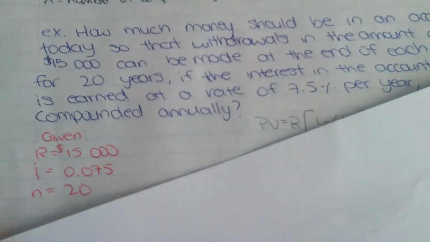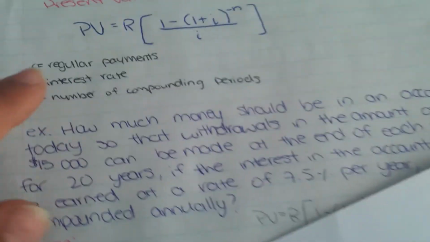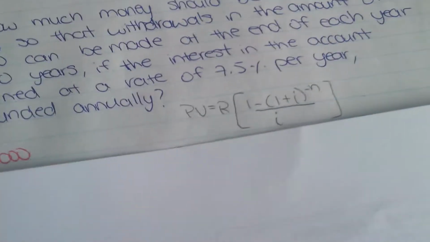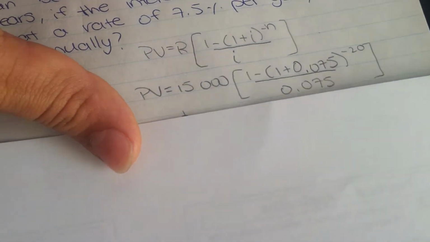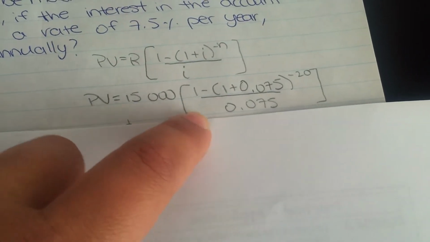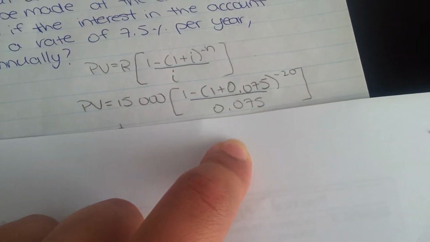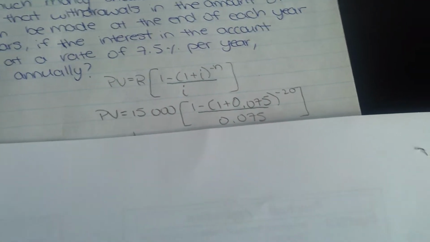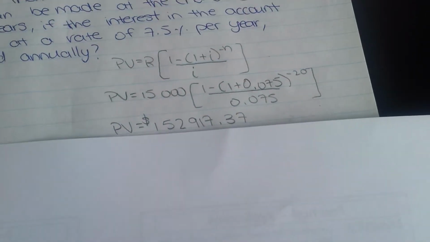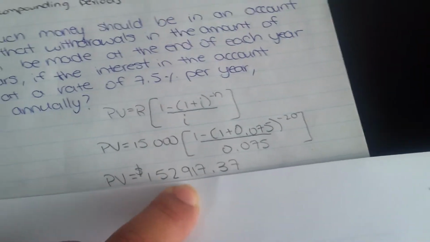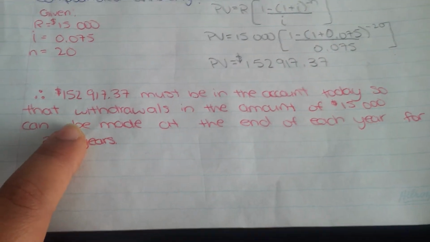Since we're looking for PV, we get to keep this equation the same, so no rearranging. Now all we have to do is plug in our givens, and your equation should look like this: PV equals 15,000 times (1 minus (1 plus 0.075) to the exponent of negative 20) over 0.075. Your final answer should be $152,917.35. To achieve a 4 plus, again for communication, you should have a therefore statement.